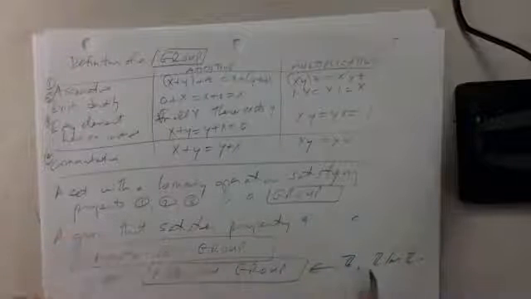So examples of an abelian group are the integers and the congruence classes mod m. What's an example of a group that is not abelian?